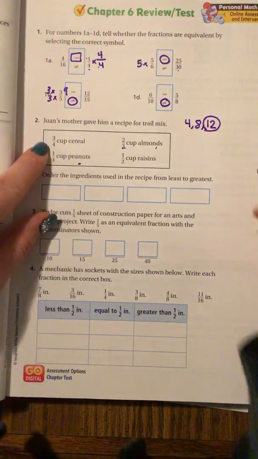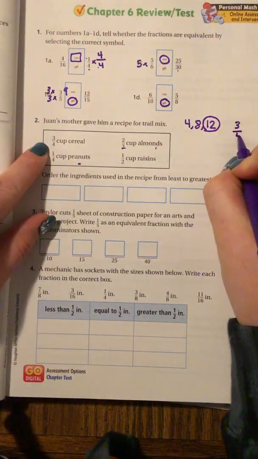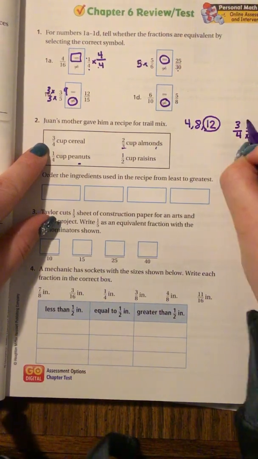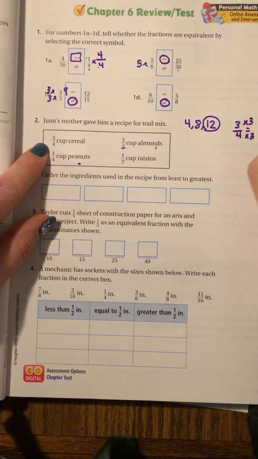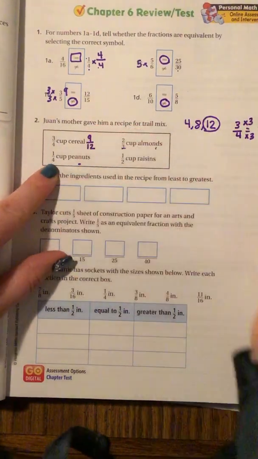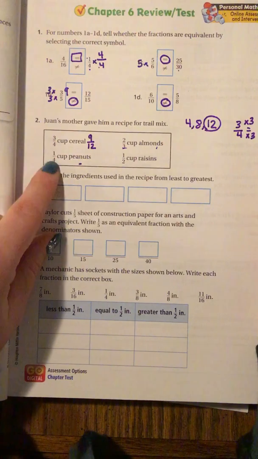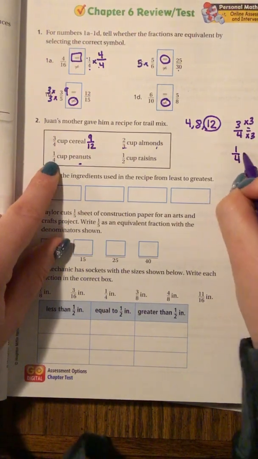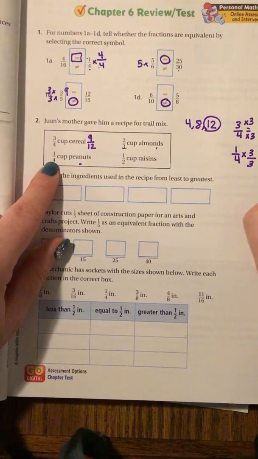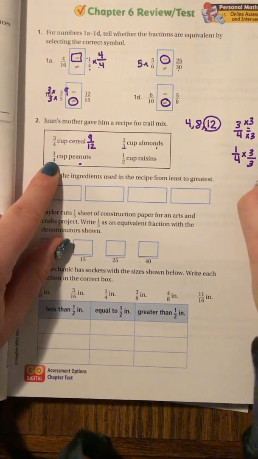So in order to get 3/4 into 12ths, I have to multiply by 3, and I need to do the same thing on the top. So 3/4 is equal to 9/12. Then I have 1/4, and again I'm going to multiply that by 3 because 4 times 3 is 12. 1 times 3 is 3.